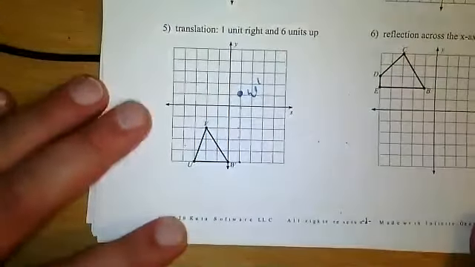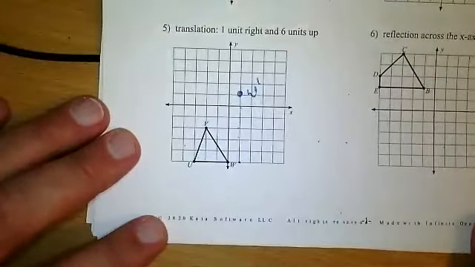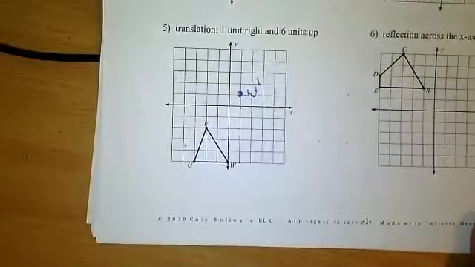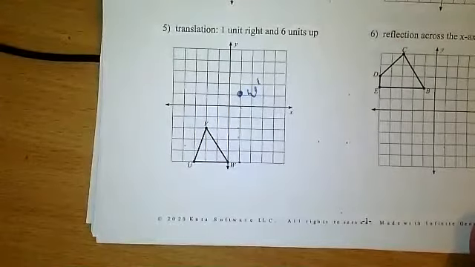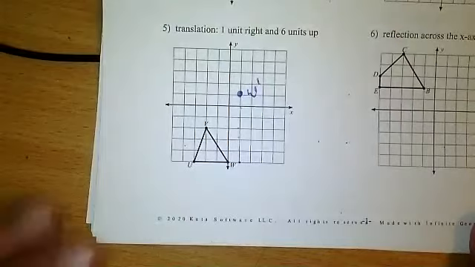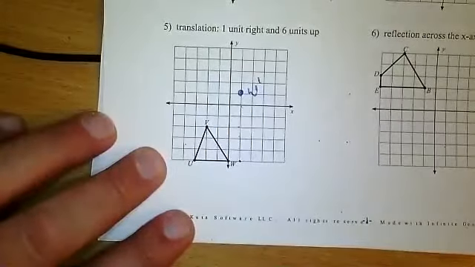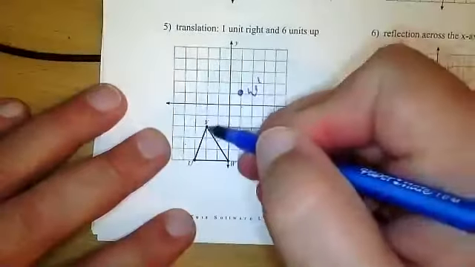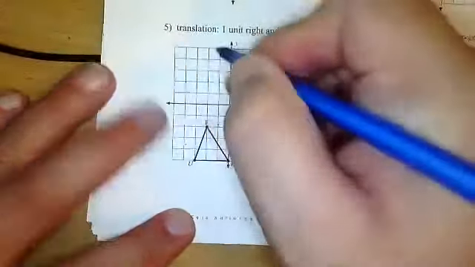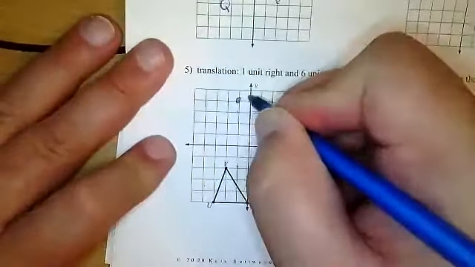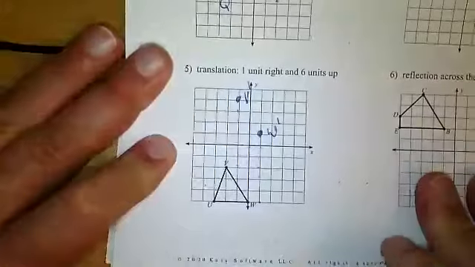So there's W prime. Does that make sense? Now V over 1 up 6. 1, 2, 3, 4, 5, 6. So this is V prime.